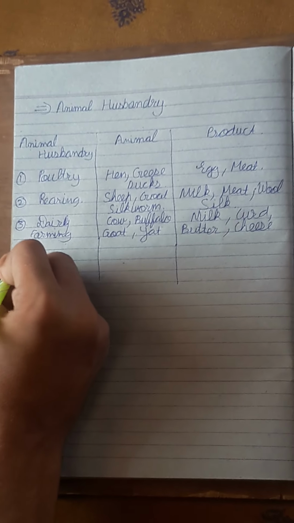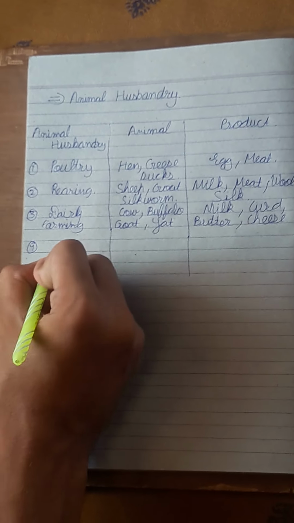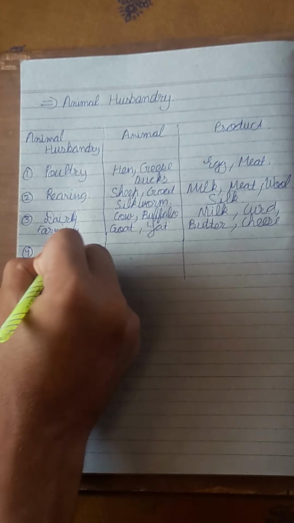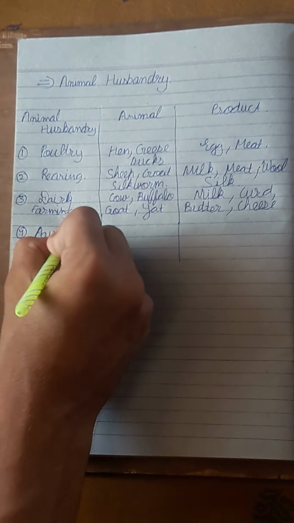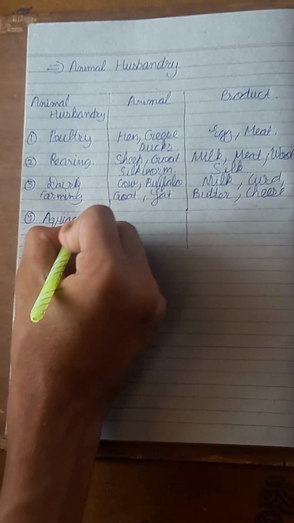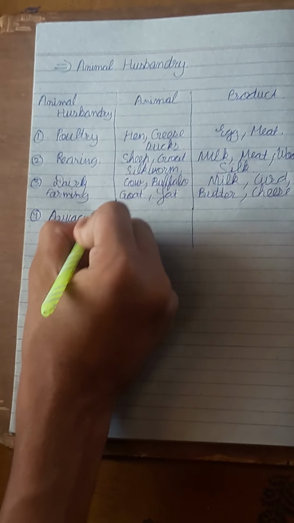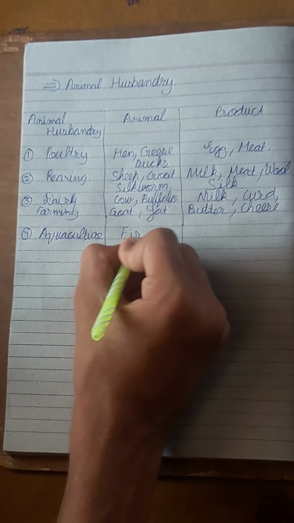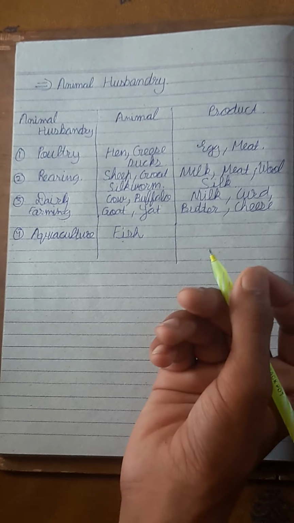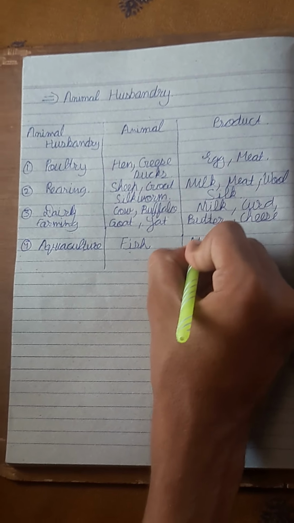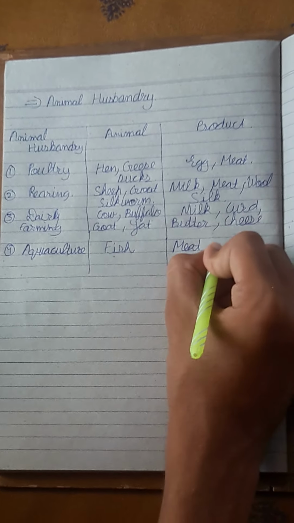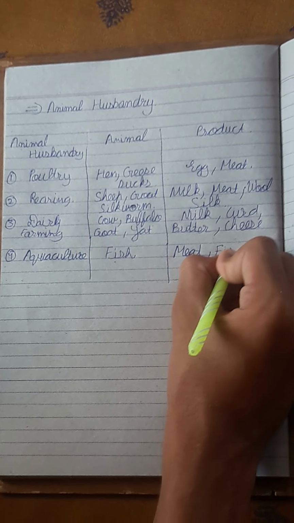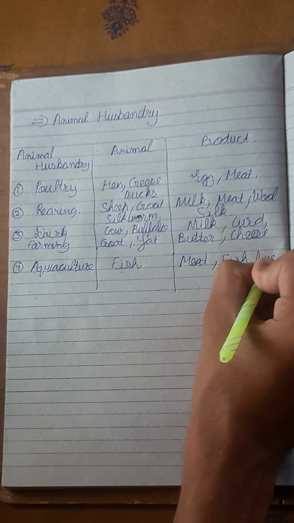Fourth on our list is aquaculture. Aqua means that it is related to water, in which fishes are reared. They are reared for meat and fish liver oil.